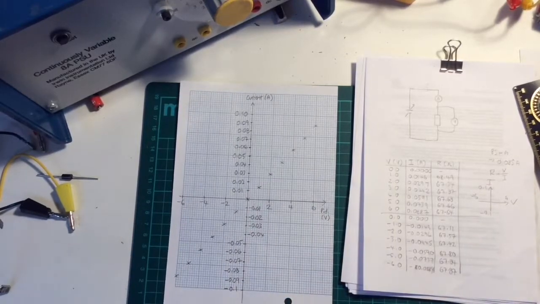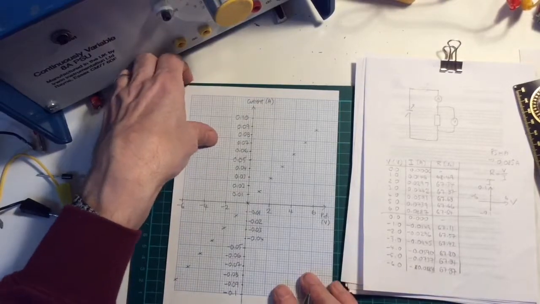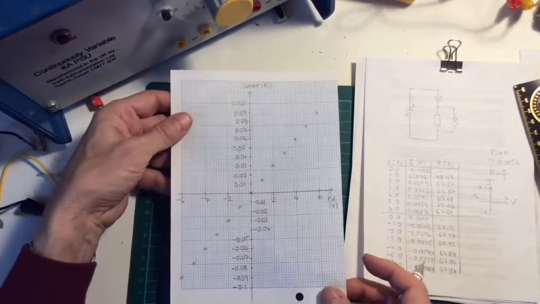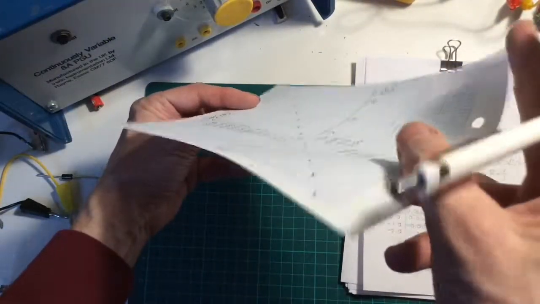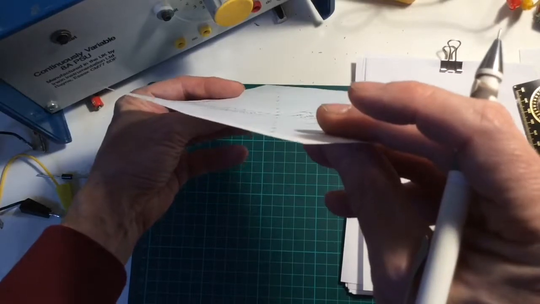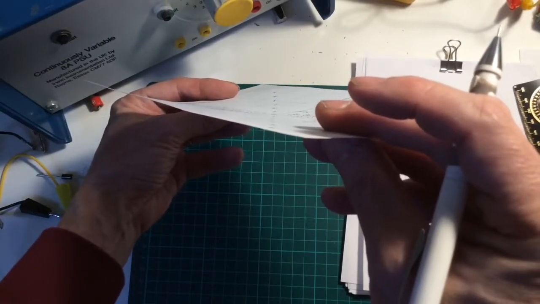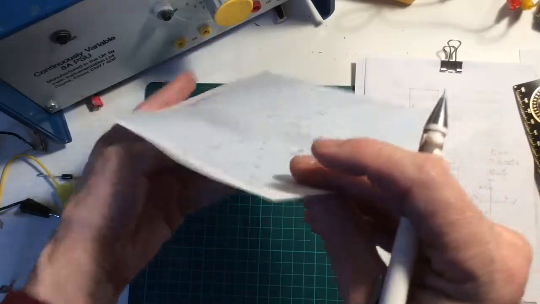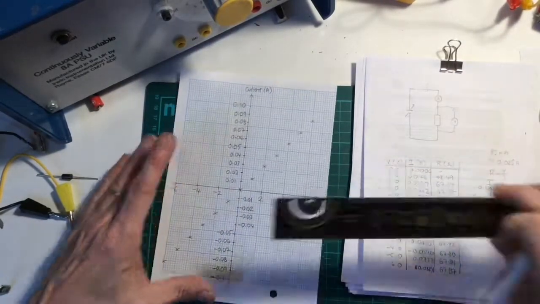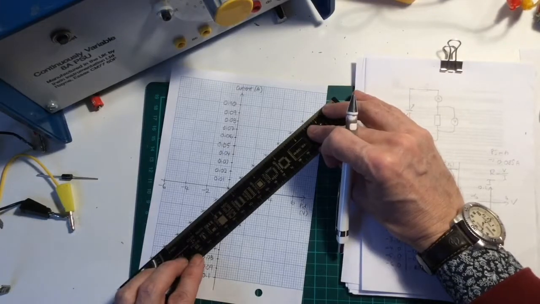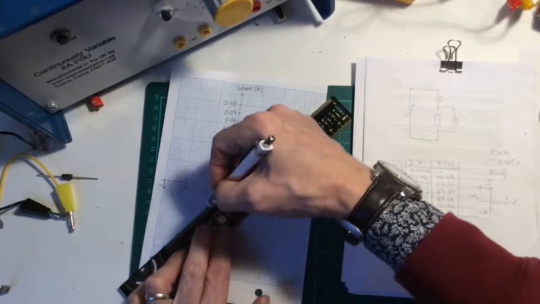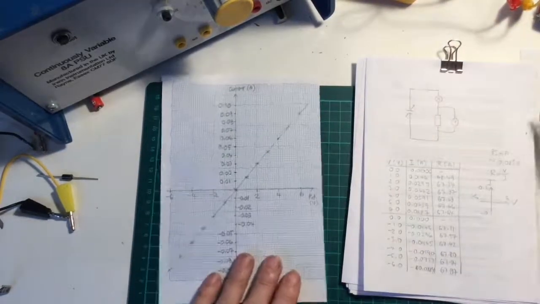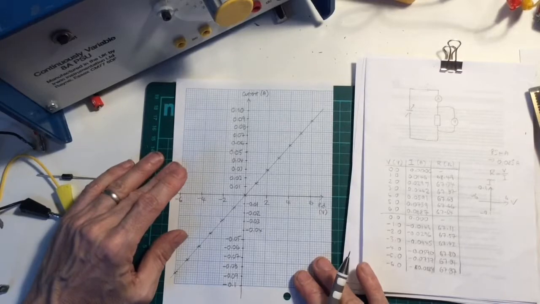So there's my graph. I've plotted potential difference here, current here, and you can see the best way to check is to look along the line, but it looks pretty straight to me. If you look directly along it and hold it up like that, you can see that the points are virtually in a straight line. There's no real curve in that line at all. So I can draw my line of best fit, which is a nice straight line going as close as I can to all the points. And it's a straight line through the origin.